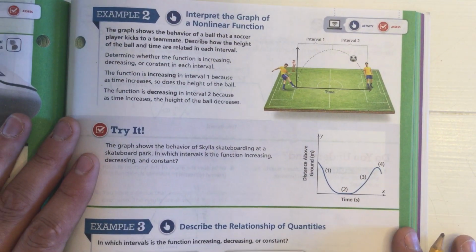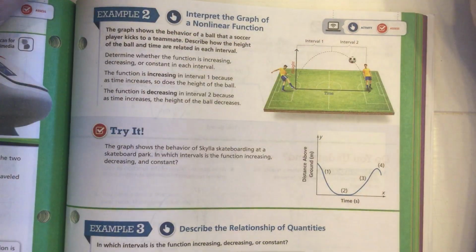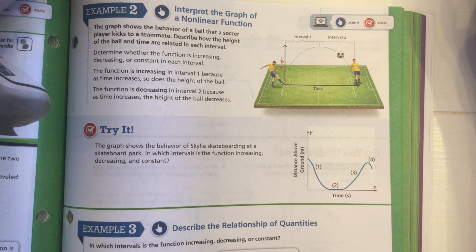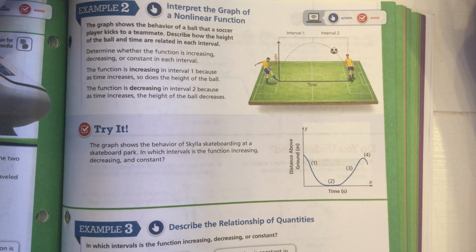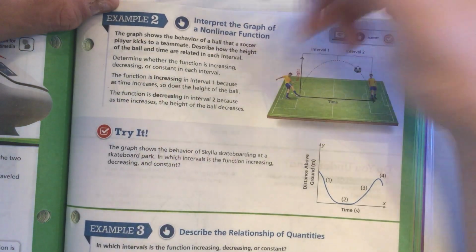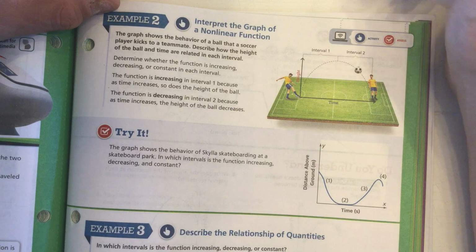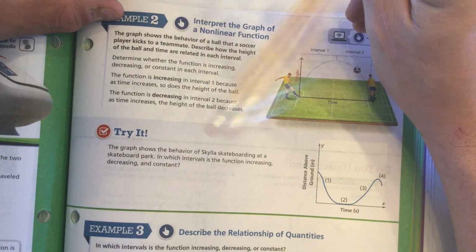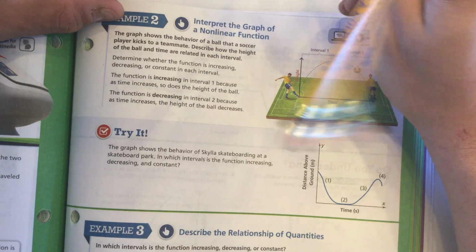Let's take a look at this one. Okay. The graph shows the behavior of a ball that a soccer player kicks to a teammate. Describe how the height of the ball and time are related in each interval. So, determine whether the function is increasing, decreasing, or at a constant in each one.